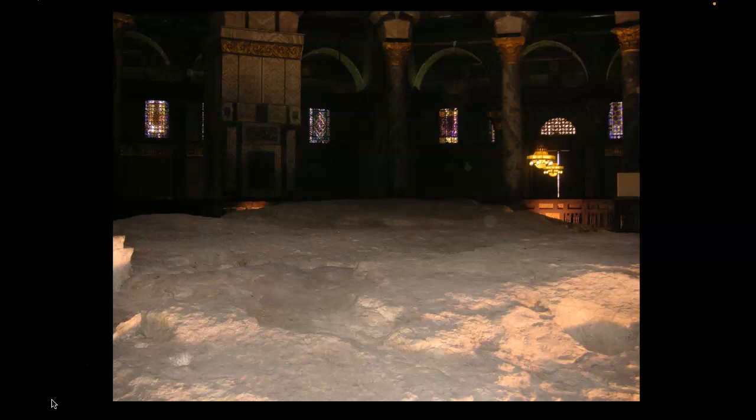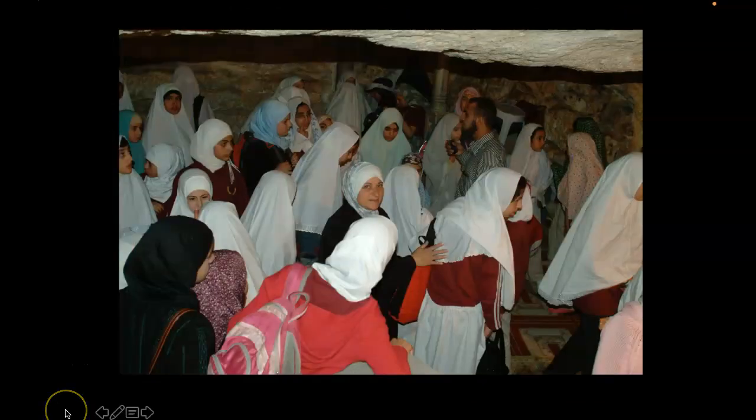There is the rock itself, and this is the area underneath the rock. And according to local custom, women go underneath the rock because it will give them the ability to conceive. It is meant to increase fertility.